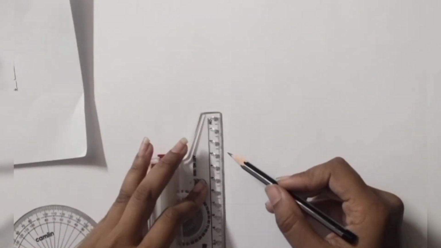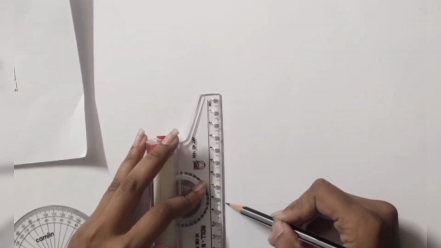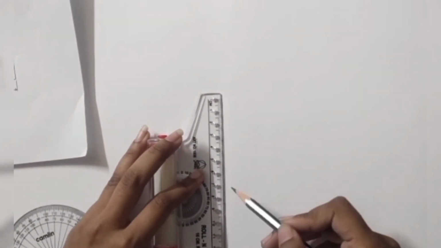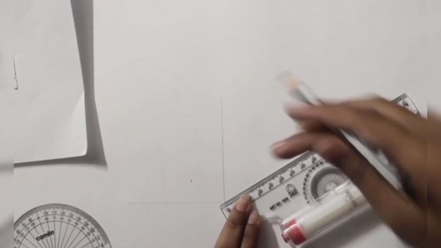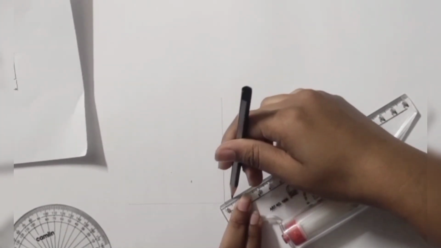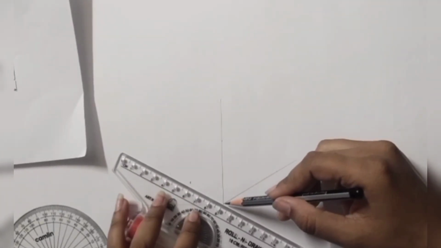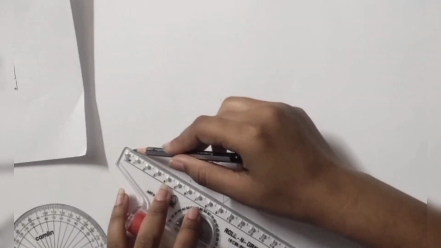Now we will draw a line from the middle. We have to draw an 85 long line at an angle of 90 degrees. This line is 70 long and this one 90 long at an angle of 30 degrees.